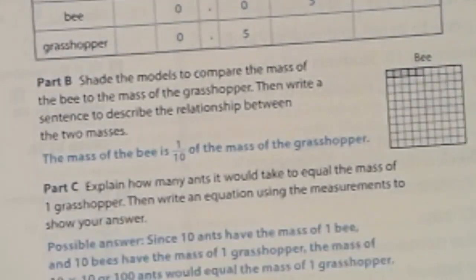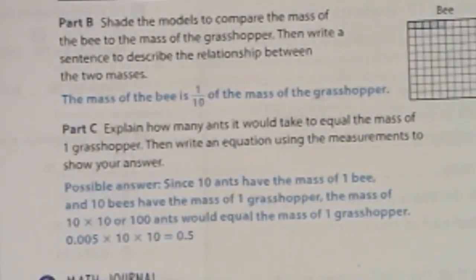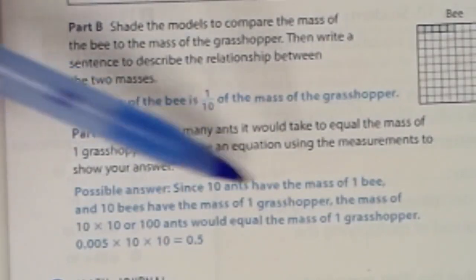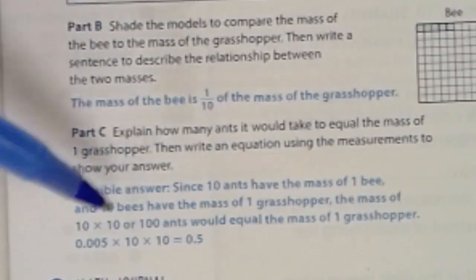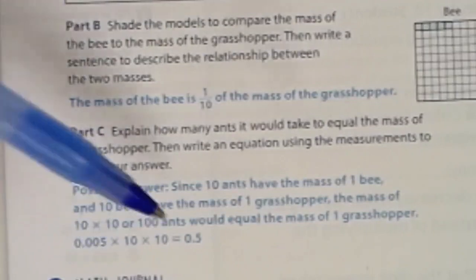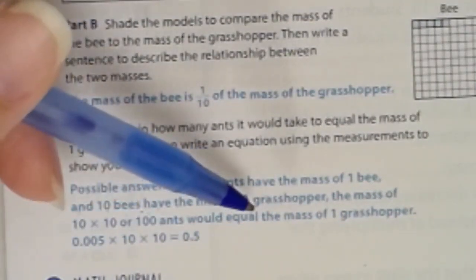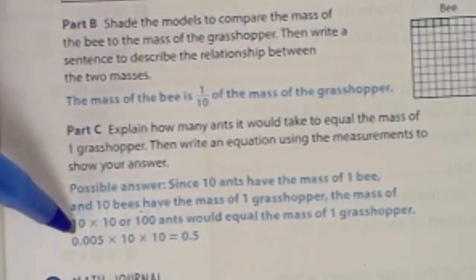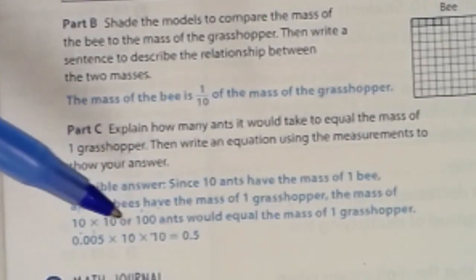So if we look at our answer here, this is just a possible answer. Since 10 ants have the mass of 1 bee and 10 bees have the mass of 1 grasshopper, the mass of 10 times 10, or 100 ants, would equal the mass of 1 grasshopper. You could simply put 100 ants would equal 1 grasshopper. It did ask you to use an equation to show your answer. They have 5 thousandths times 10 times 10. That to me is a little confusing.